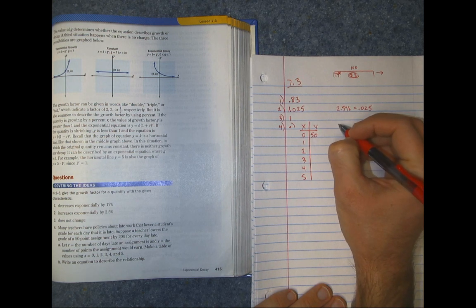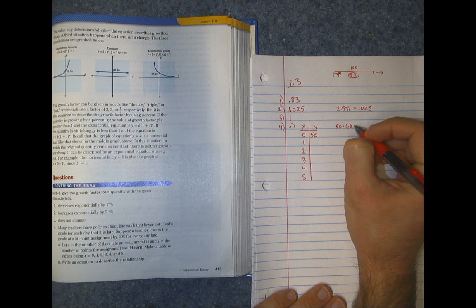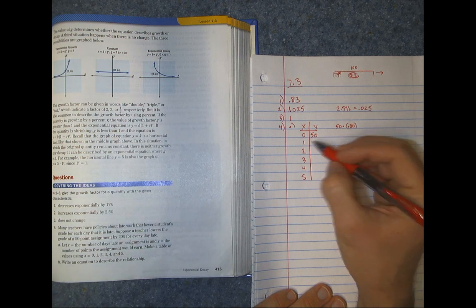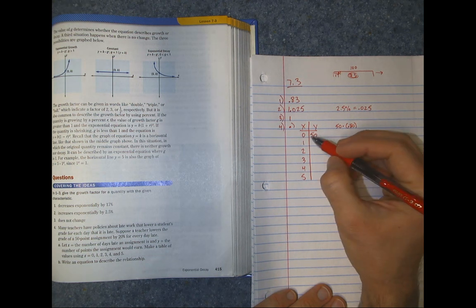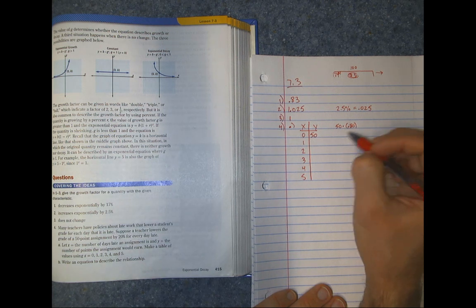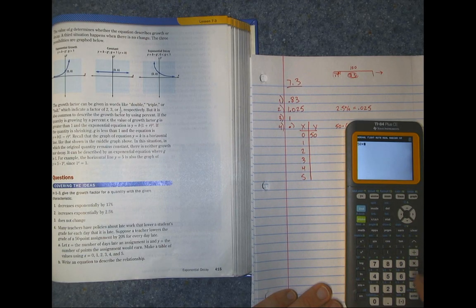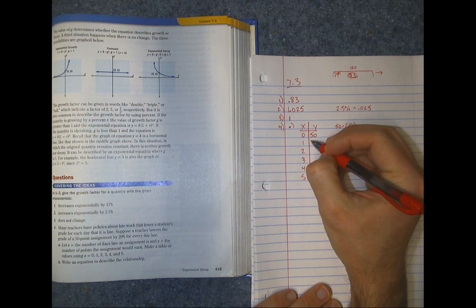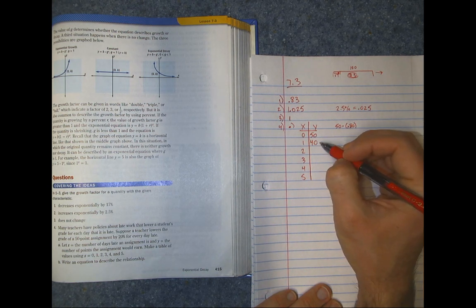So we need to take 50 and multiply it by 80%. And now these are actually going to be our exponents. So if you did it to the 0, anything to the 0 is 1. So 50 times 1 is 50. If you do it to the 1, it's just itself. So it's going to be 50 times 0.8, and that's 40. So after 1 day, it's now worth 40 points.